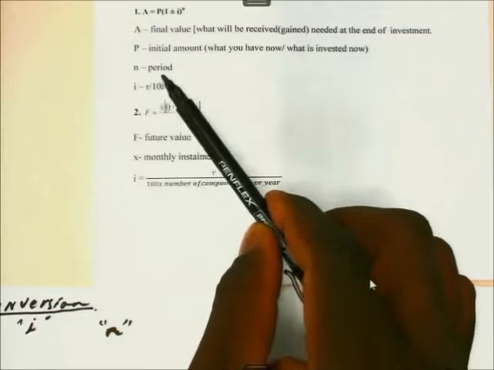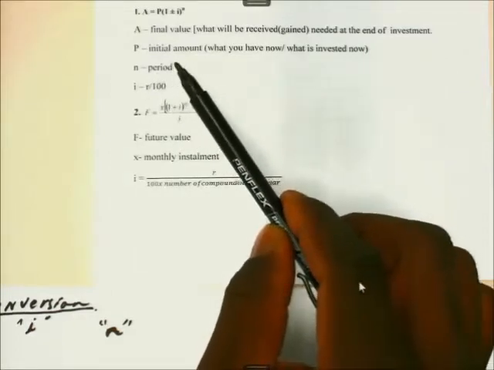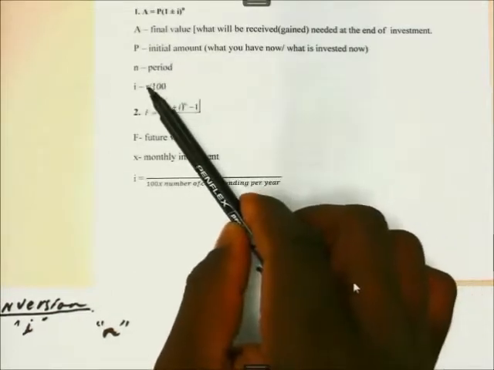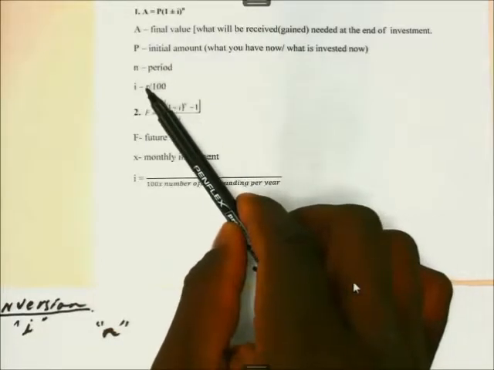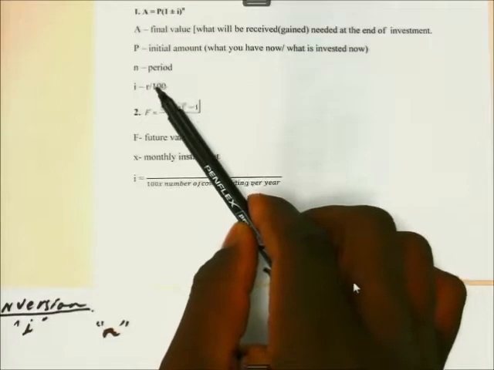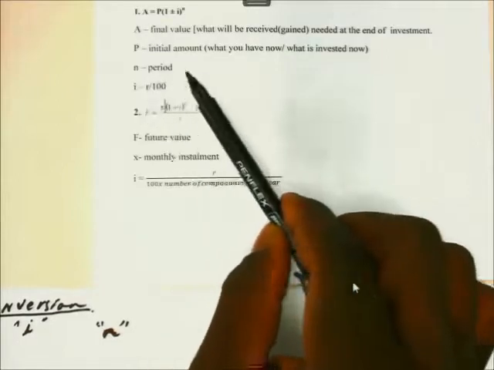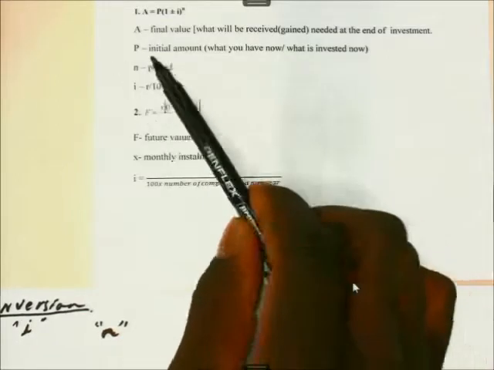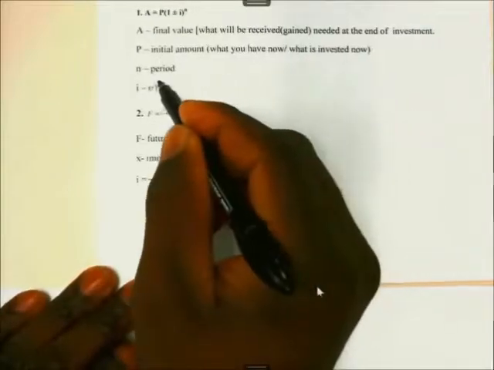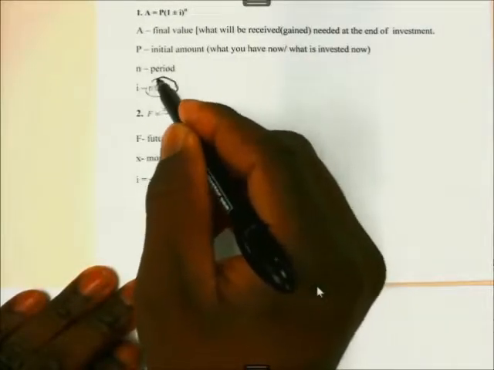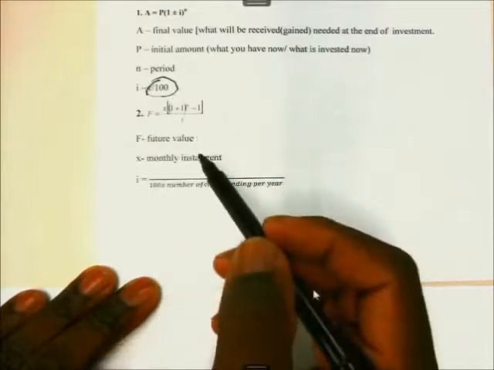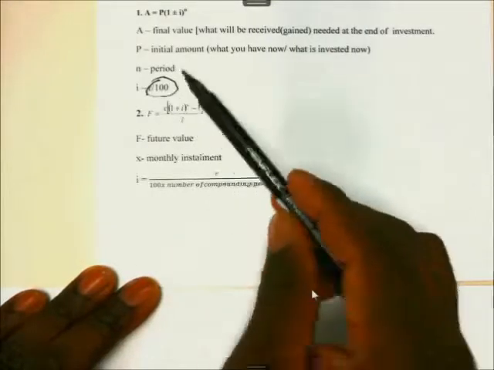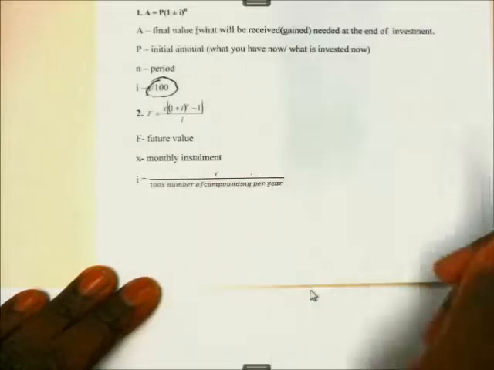If it says 8%, it must be 8 divided by 100. So where you've got I, you substitute your rate divided by 100. Basically, this is what we've got from the formula here.